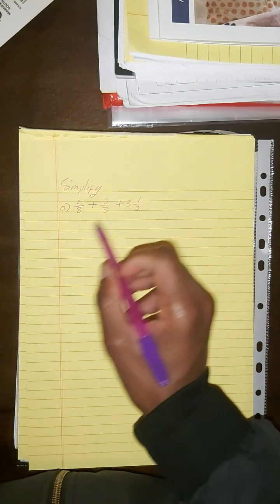Okay guys, I'm back with another video and we are still simplifying, but this time we are simplifying fractions. First and foremost, let's see what's going on here.